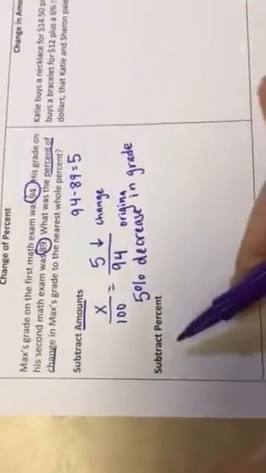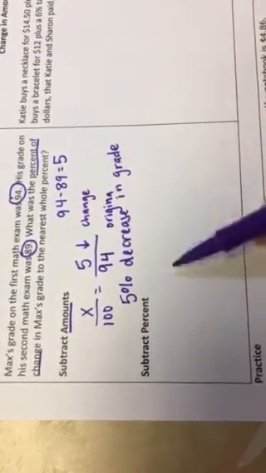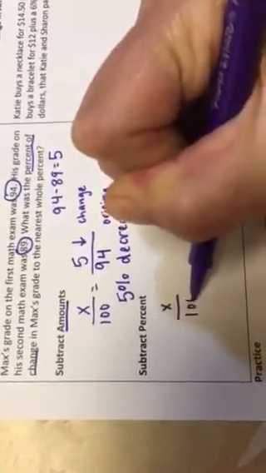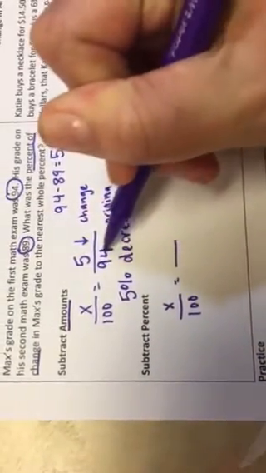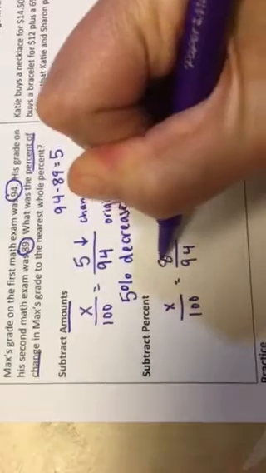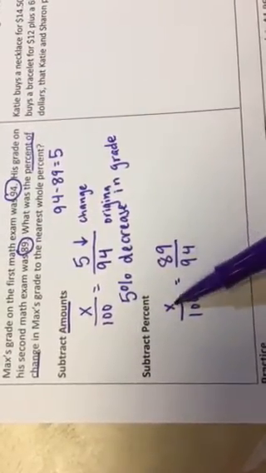The other strategy is that I can subtract at the end. So I'm either subtracting at the beginning for change in percent, or I subtract at the end. For this method, I have x over 100 still, and I still have the same number for my original. But now I'm going to put my new score, which will get me my new percent.